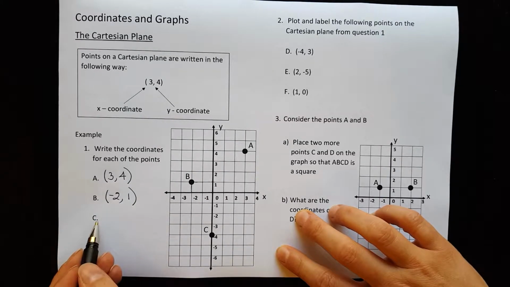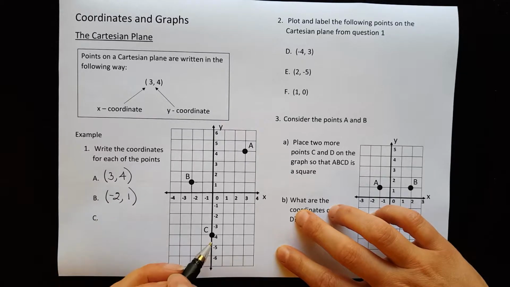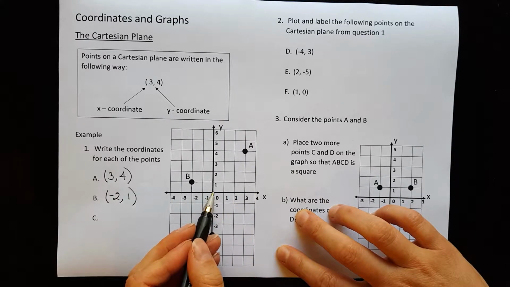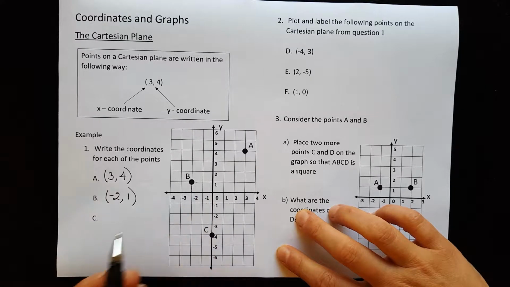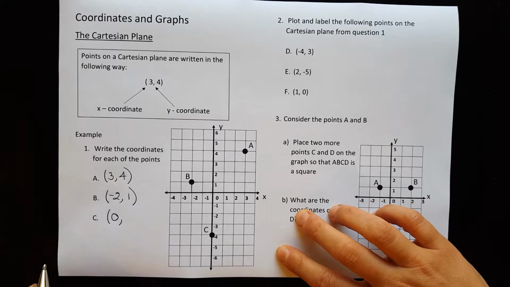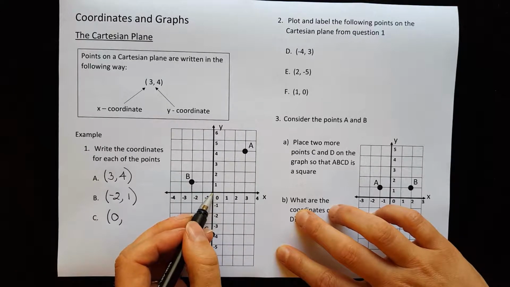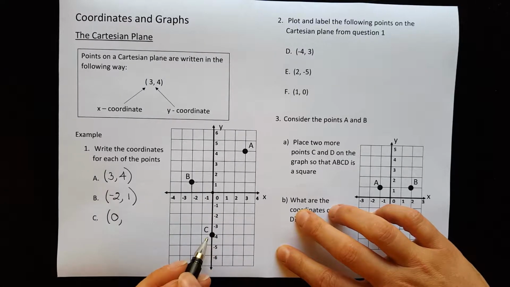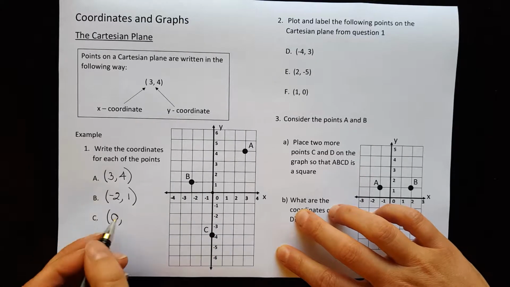Okay, and let's do it one more time for the point C, down here. Now for the x-axis, it is right on the middle here, which is 0. Okay, this point right here in the middle coincidentally is called the origin, and that would have the coordinate 0, 0. But C, the y value is not 0, the y value is down here at -4.